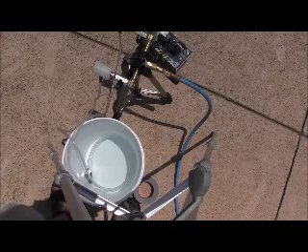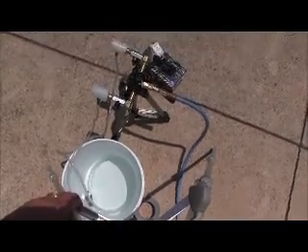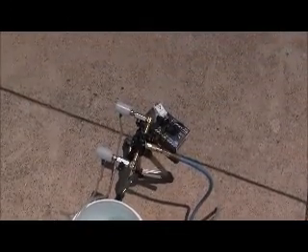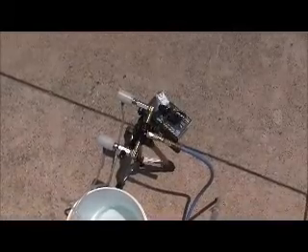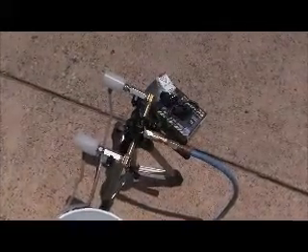Okay, so now what I'm going to do is focus onto the fogging unit here, and I'm going to put the focus there. And I'm going to bring my camera closer so you can look at it.